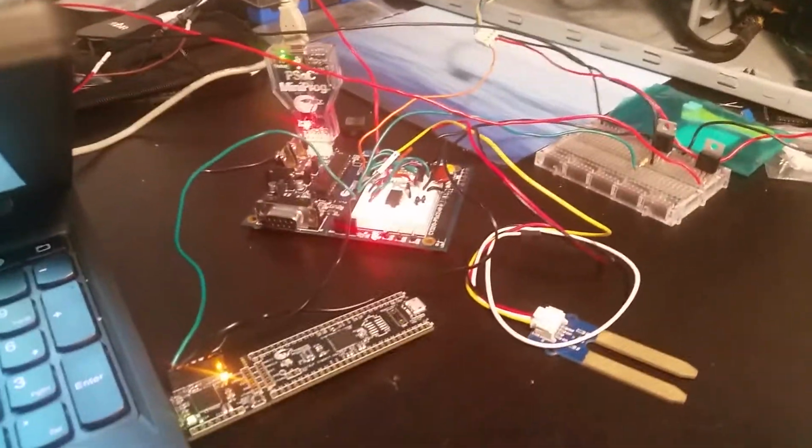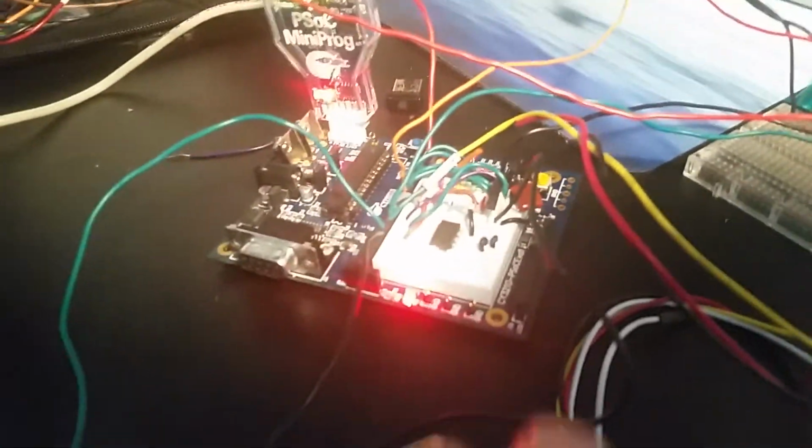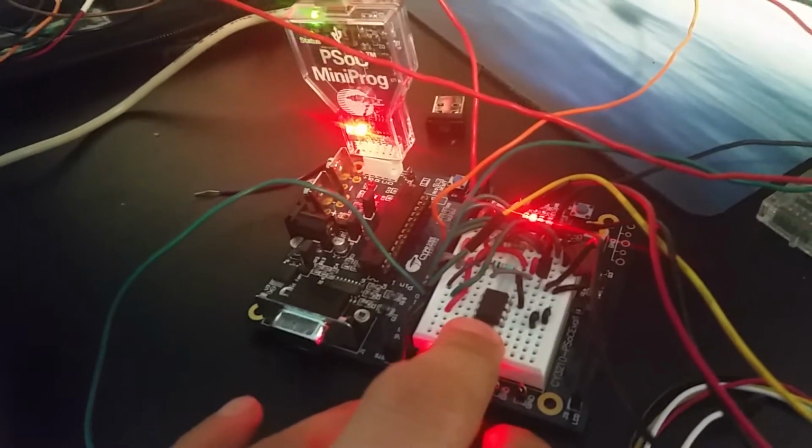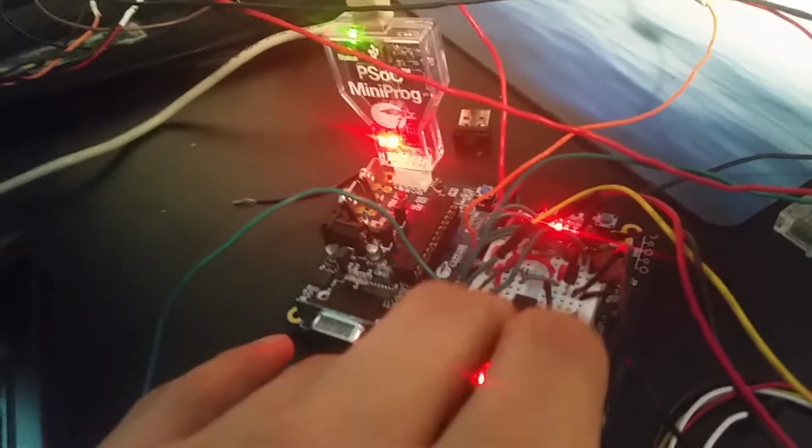Okay, so here's the prototype for the greenhouse project. We cannot see much with all the wires going around, so you better look at the circuit diagram. So I'm using the SRAM on I2C to store the 100 sets of data.